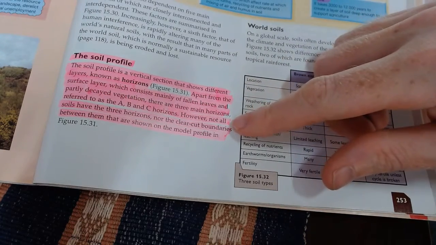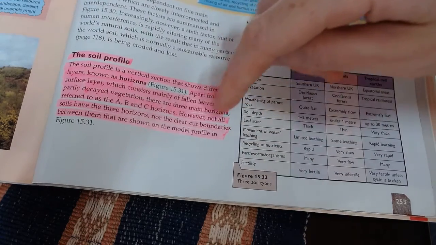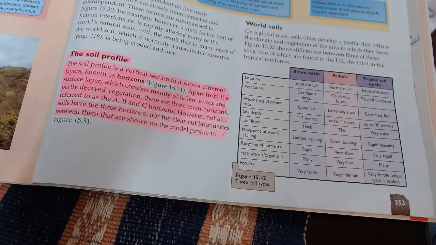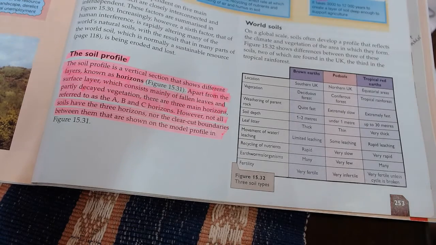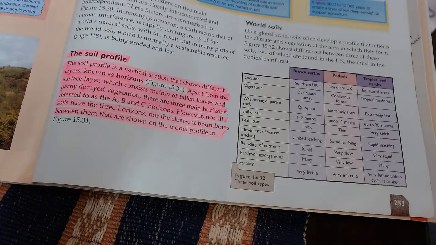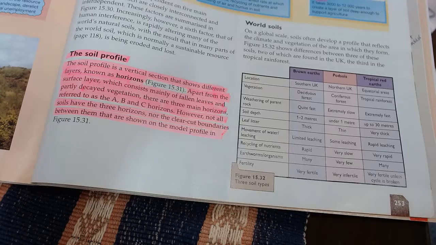Now, just before we move on to the PowerPoint, however, not all soils have the 3 horizons, nor are they clear-cut boundaries like in the diagrams we saw. All right, so it's not a perfect world. They kind of are all mashed together, but in general, soils do show these layers, or these strata of different compositions.